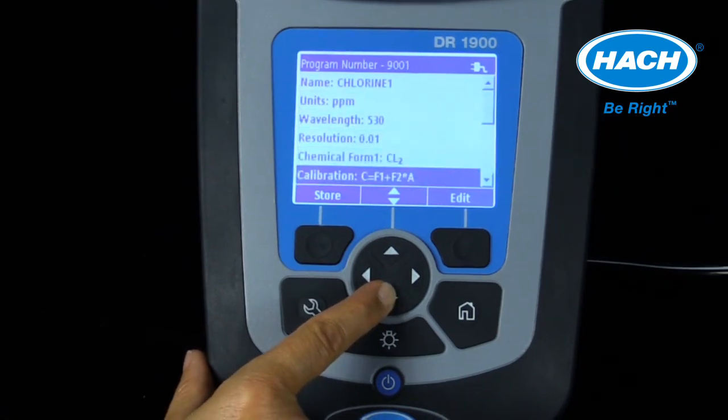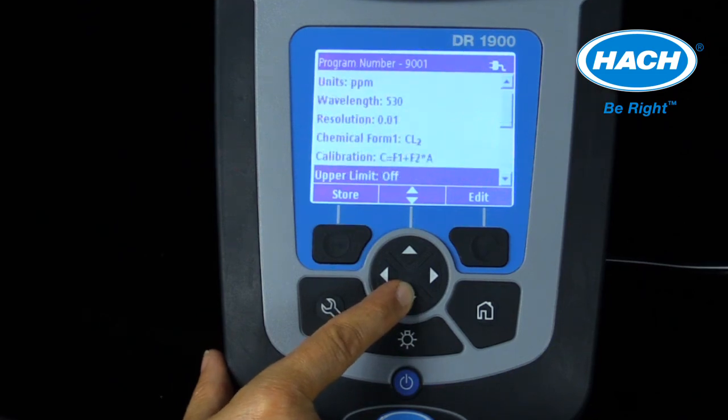The formula can either be entered or calculated based on analyzing primary standard solutions of varying concentration and entering in the absorbance values. Upper and lower limits and timers are also available in the software and can be entered.